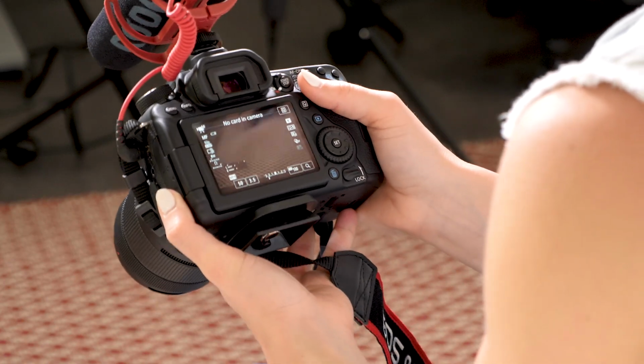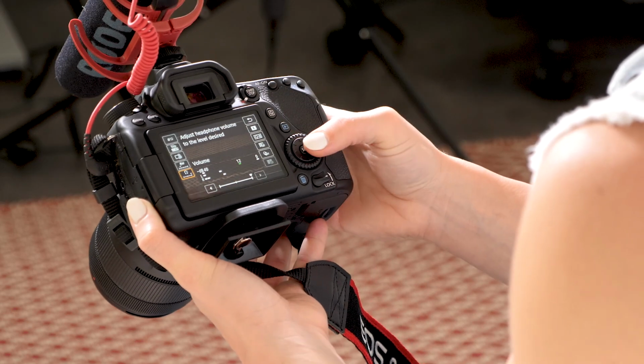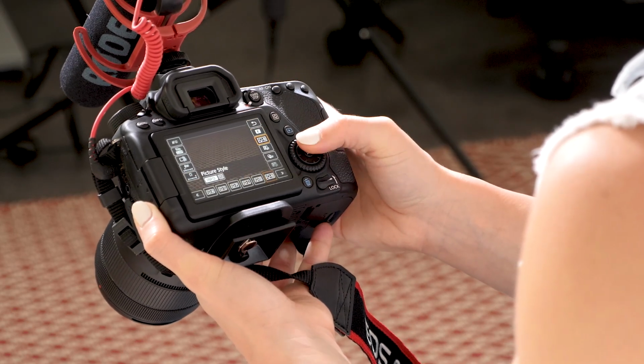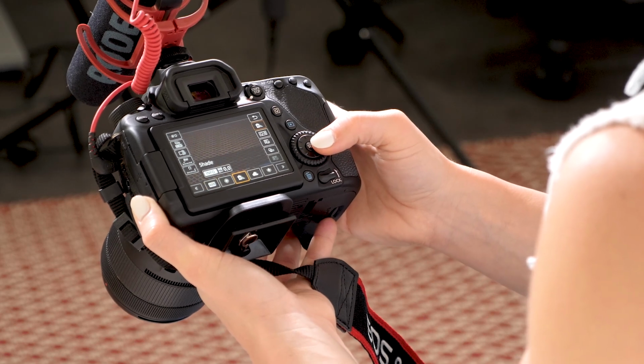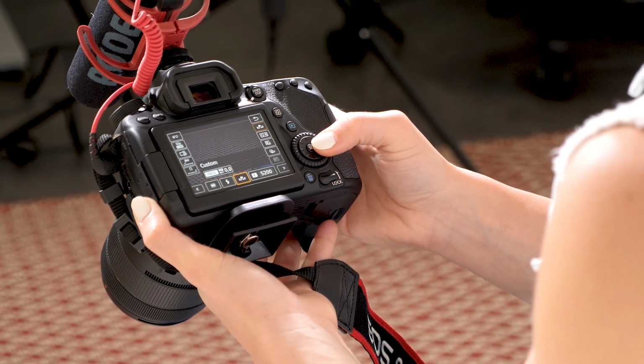You can also adjust your white balance in the quick menu by navigating up and down until you hit the point where it says white balance and going left to right to adjust the different options for white balance.